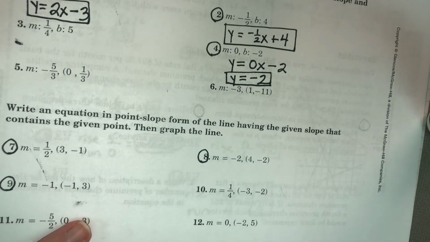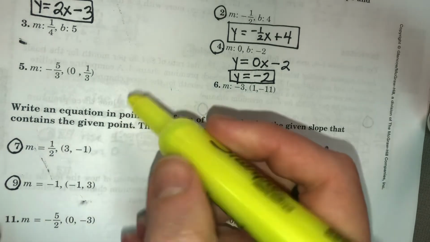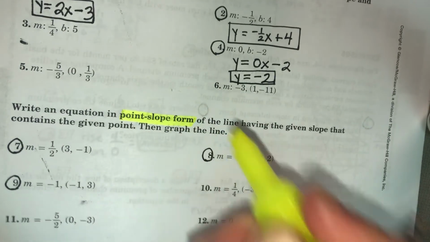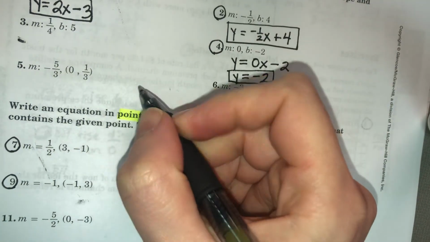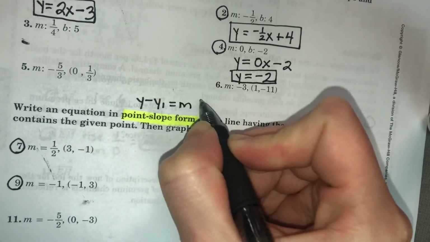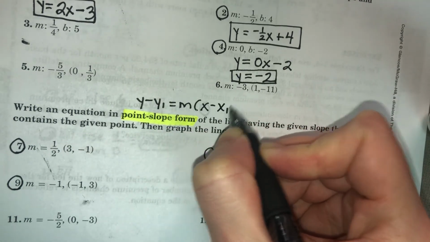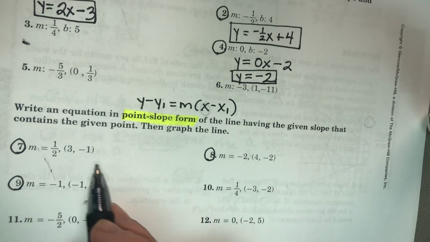Okay, the next one, the directions say write an equation in point-slope form this time for the line having the given slope and the given point. So that's going to be y minus y1 equals m times x minus x1. So they give you an m in each problem, and they give you a point.